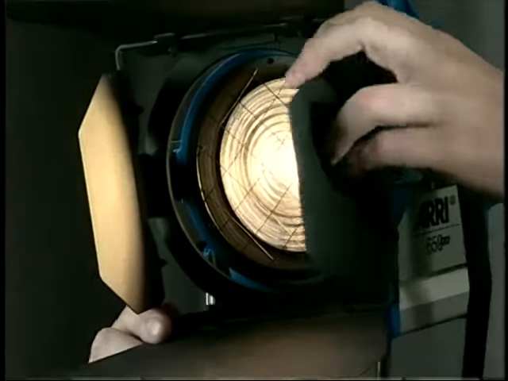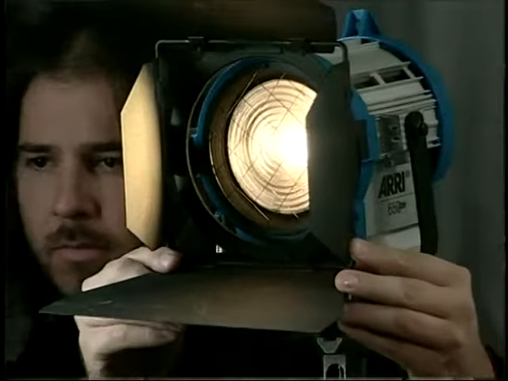Even the Fresnel-type fixtures can produce hard shadows. When they use these in the movies, they use a lot of them and they paint the scene with them, and sometimes they use fill light to soften those shadows.